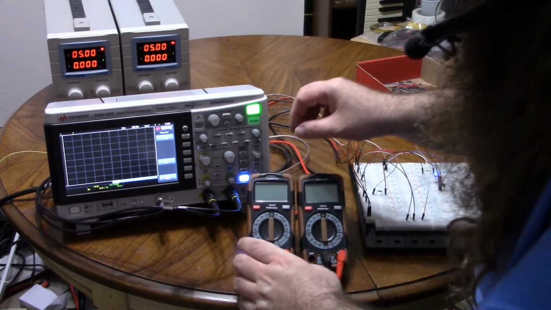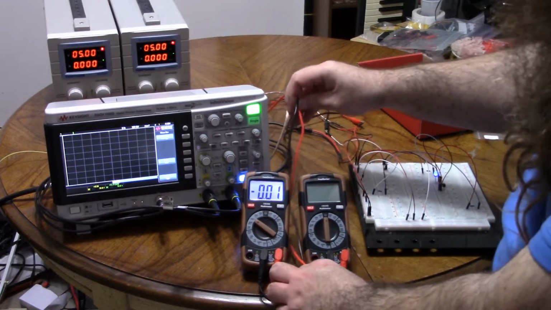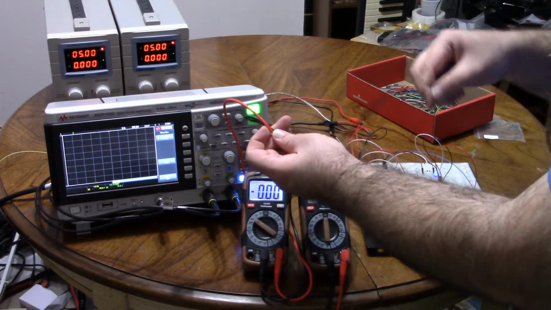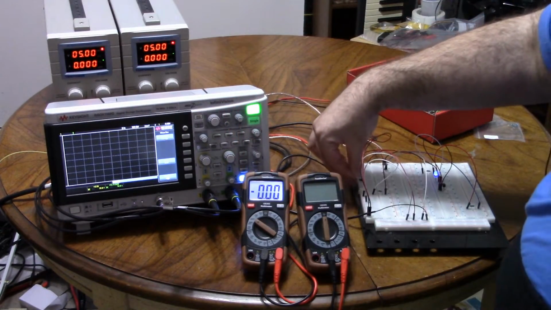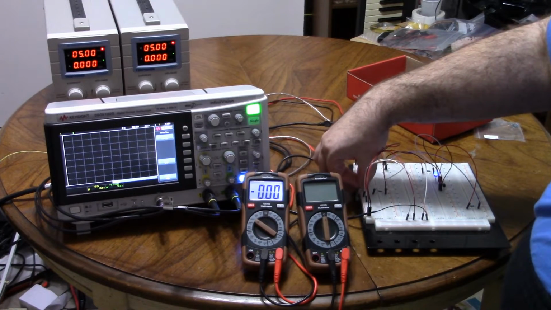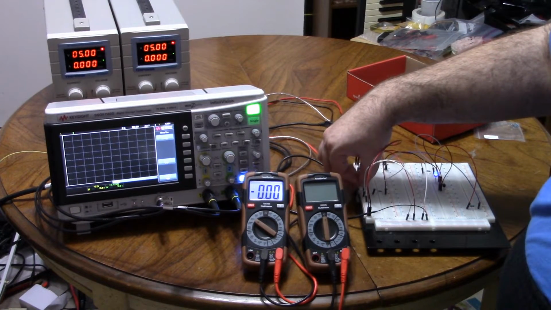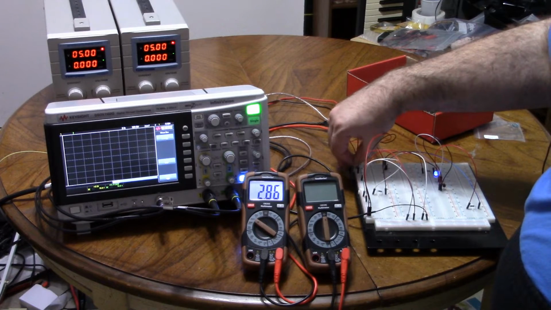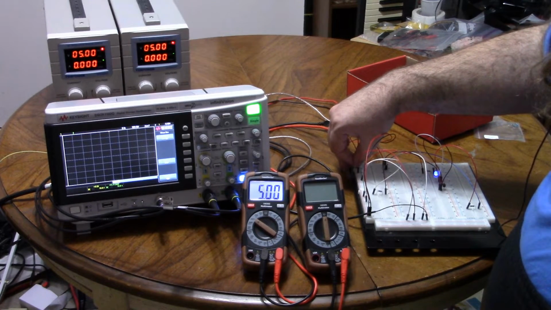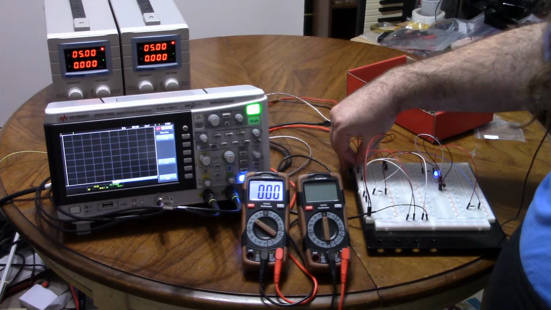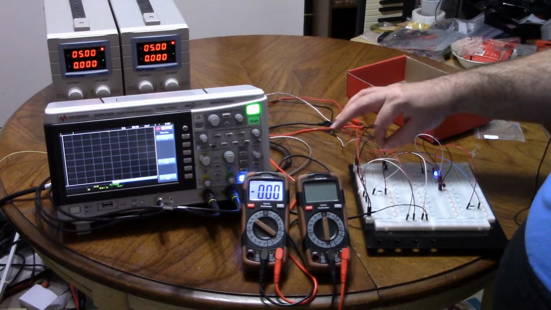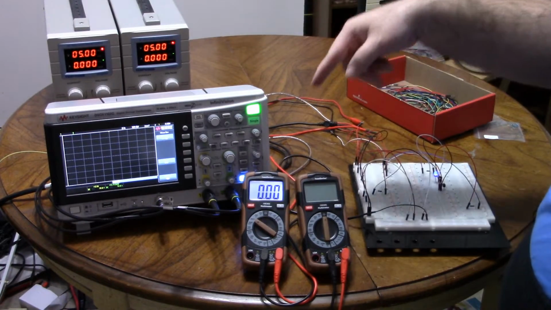Let me look at the voltages. So if I connect the negative of my multimeter to the shared ground, if I connect it to the positive of the signal, it's 0. The negative of the signal, it's 0. The positive of the positive power supply is reading 5 volts. The negative is reading 0. The positive of the negative power supply is reading 0.